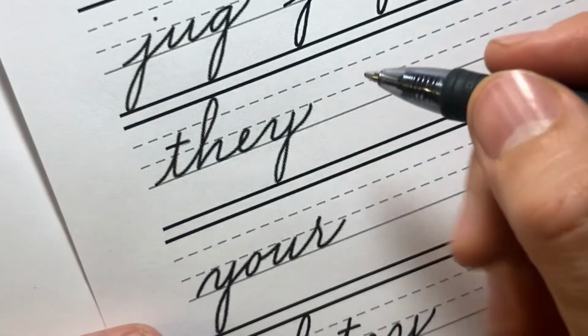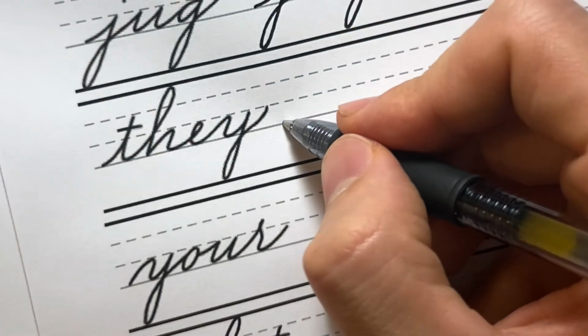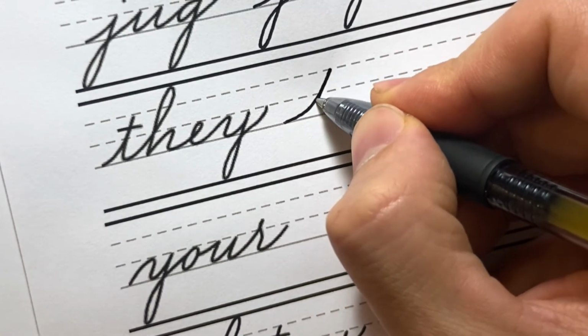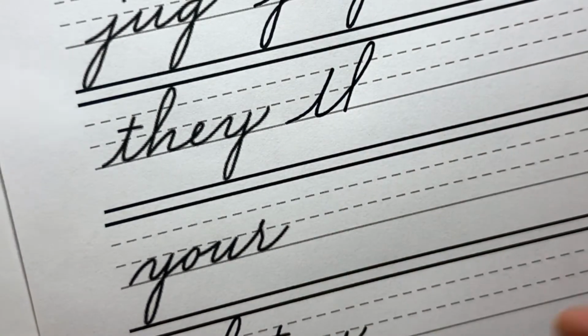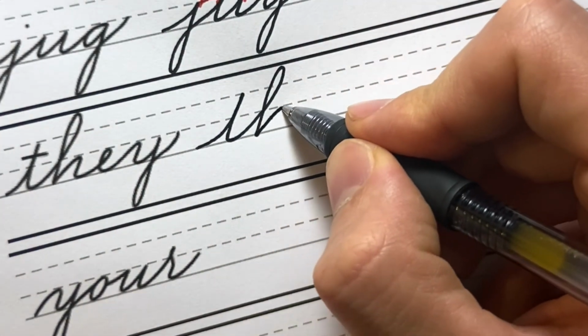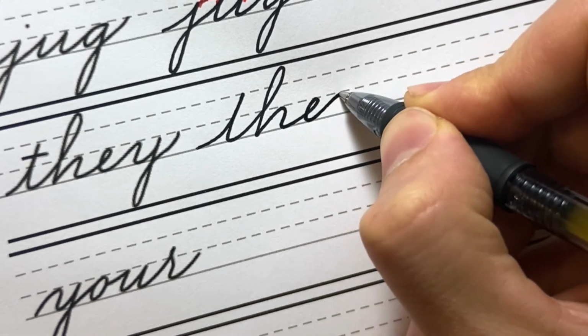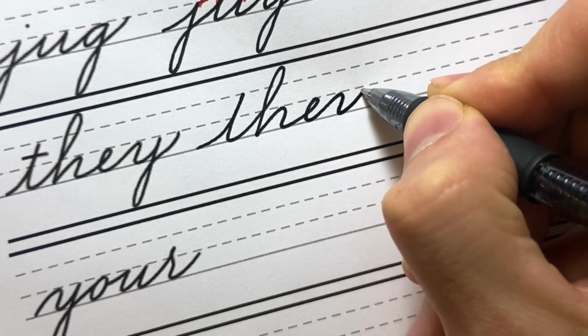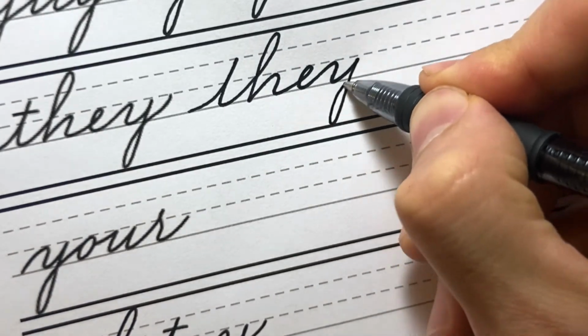All right, let's look at they. Very common word to write. Start with our T. Into our ascender H. Crossing at that X height. I'm going to move the paper a bit. Into our Y. And do our loop here.